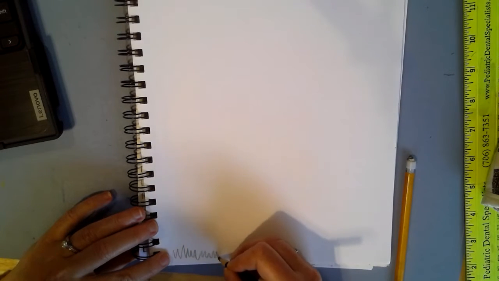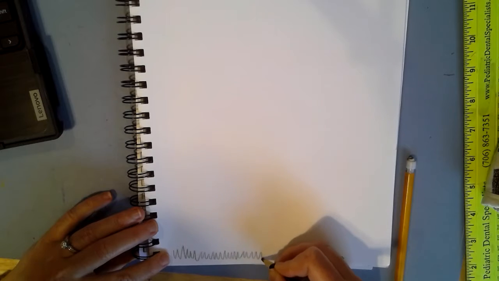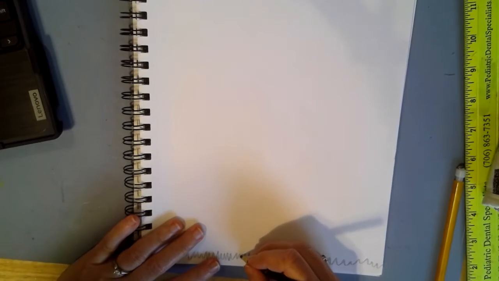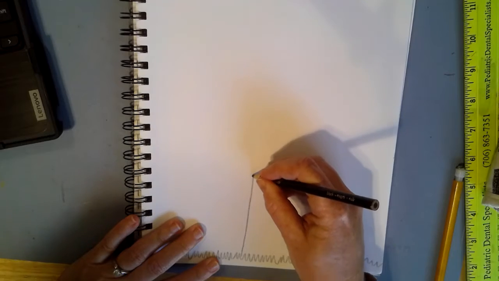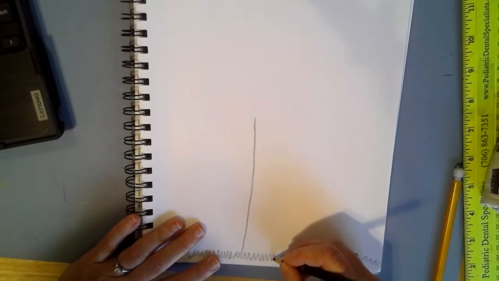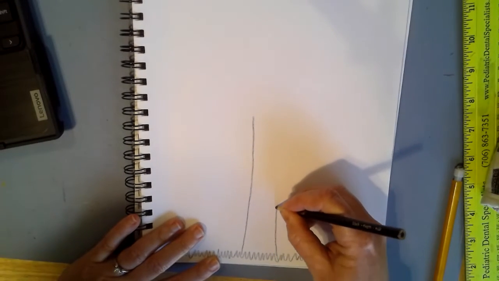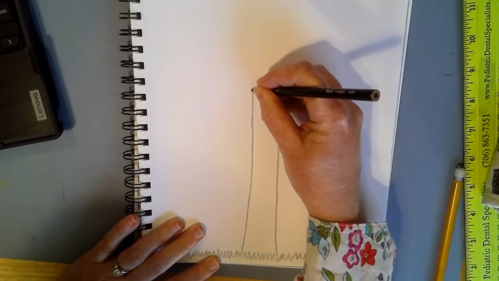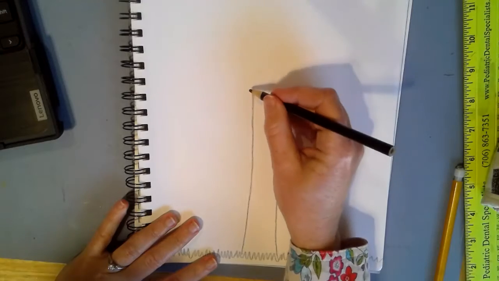So I'm going to go ahead and at the very bottom of my paper, I'm going to put some grass, just so we know where the ground is. And I'm not going to draw my tree too thick because I want to have enough room. I'm going to go up, up, up, up, up, a little bit past halfway through the paper. I'm going to branch off.